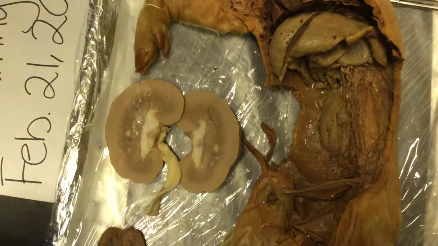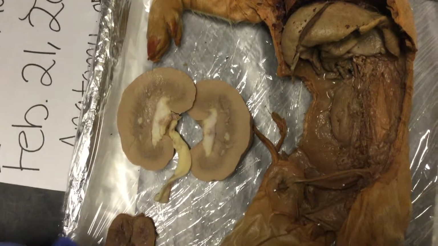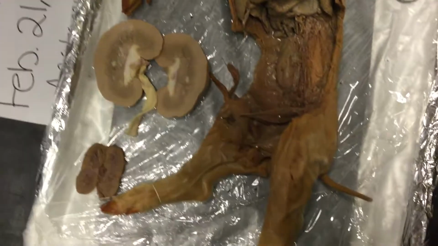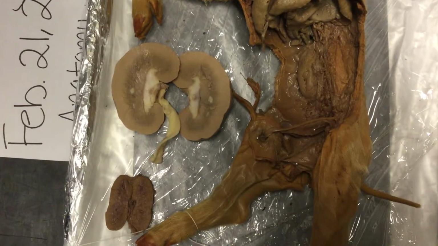So that's about it for this week with our urinary system, comparing our pig and our sheep kidneys and dissecting our pig. Thanks for tuning in.